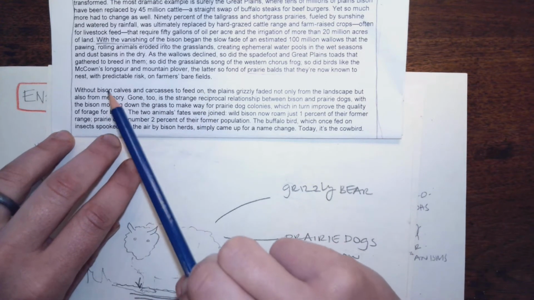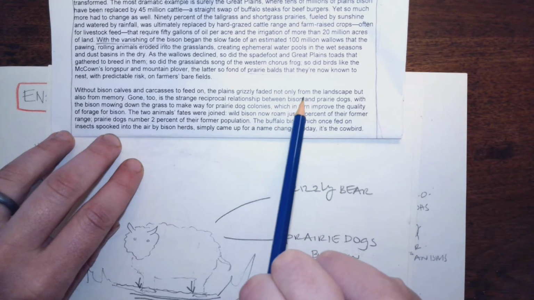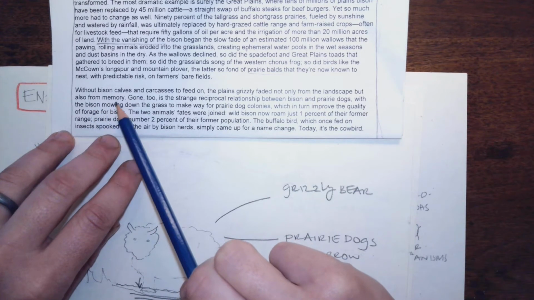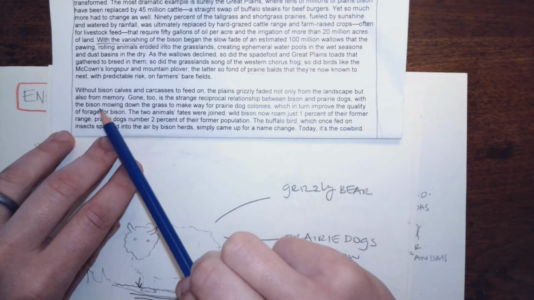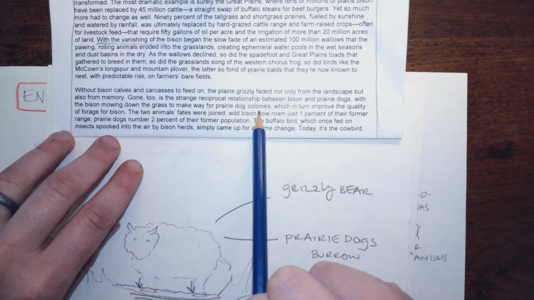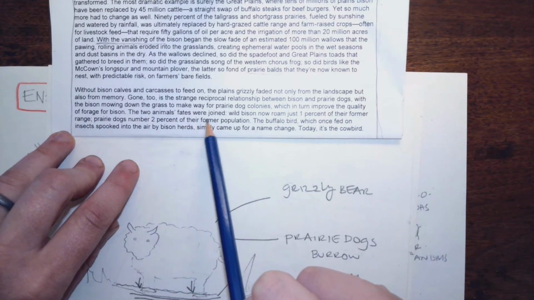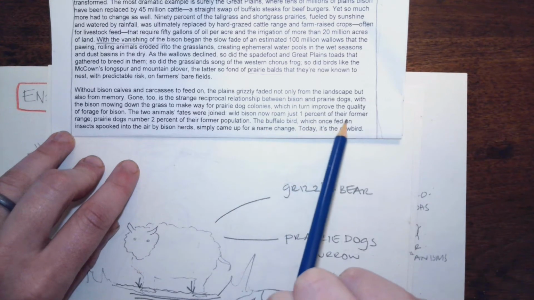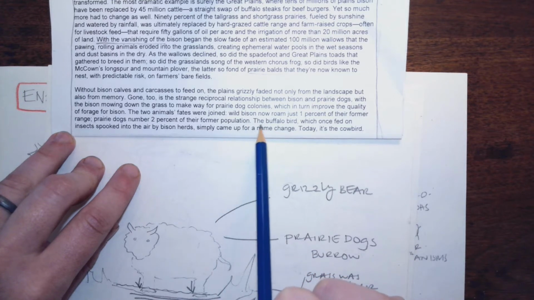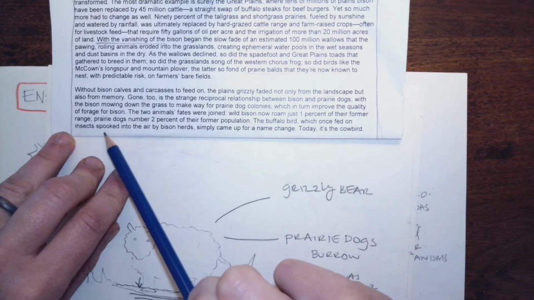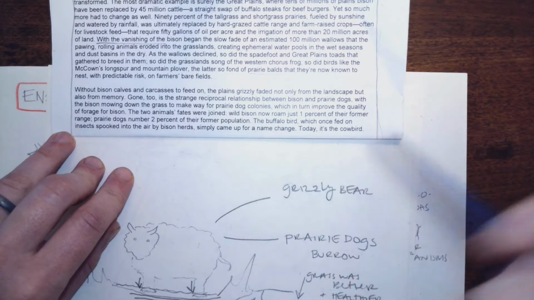farmers' bare fields. Without bison calves and carcasses to feed on, the plains grizzly faded not only from the landscape, but also from memory. Gone, too, is the strange reciprocal relationship between bison and prairie dogs, with the bison mowing down the grass to make way for prairie dog colonies, which in turn improve the quality of forage for bison. The two animals' fates were joined. Wild bison now roam just 1% of their former range. Prairie dogs number 2% of their former population. The buffalo bird, which once fed on insects spooked into the air by bison herds, simply came up for a name change. Today, it's the cowbird.